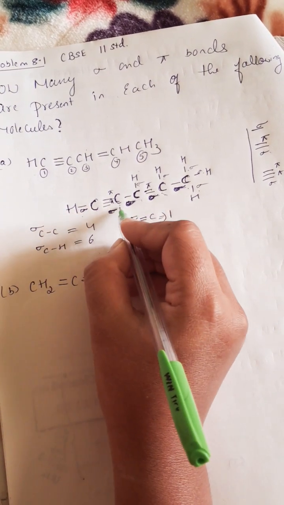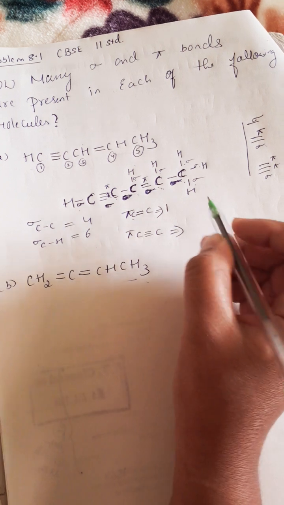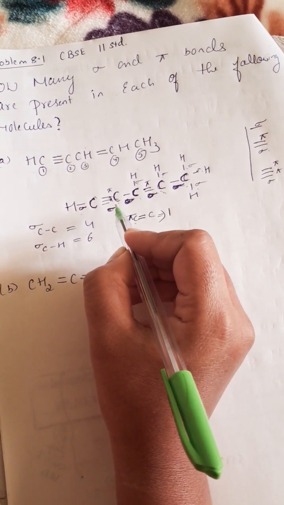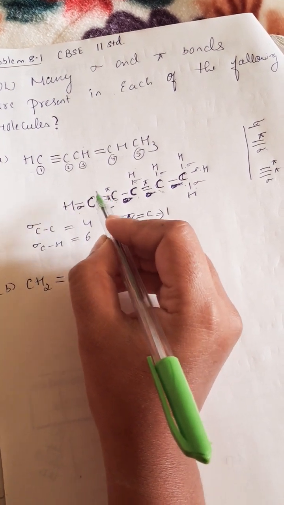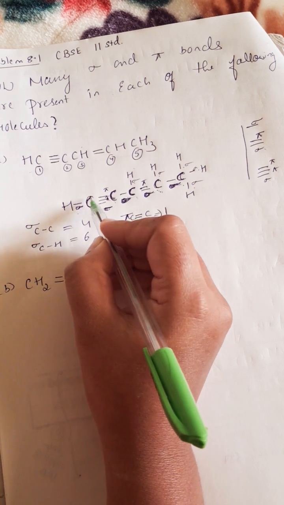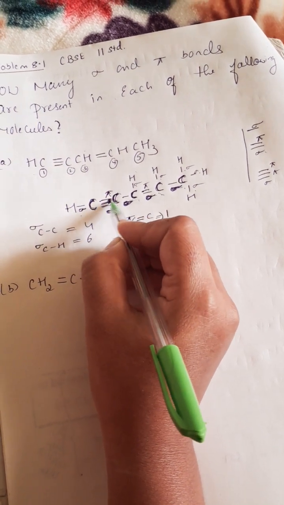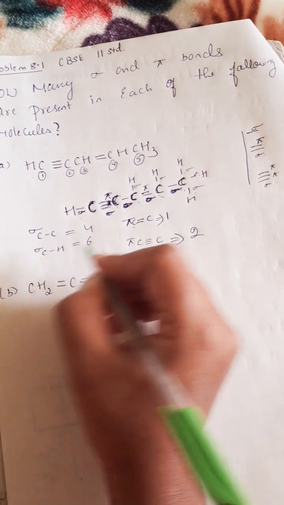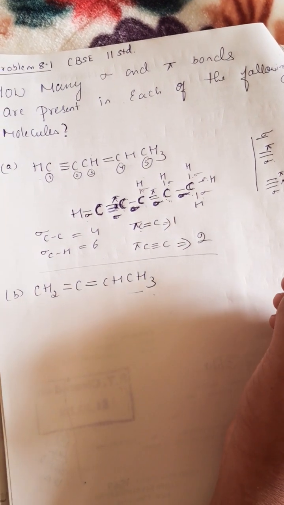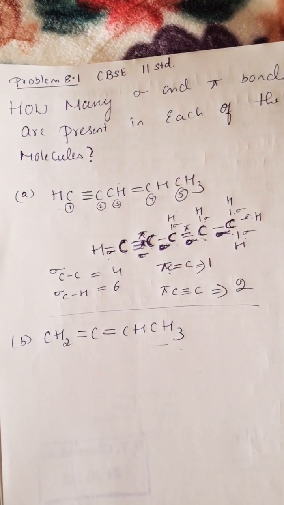If you go with the triple bond count, how many is there? Here, if you see the triple bond count, I have one carbon-carbon triple bond. So how many pi bonds are there? There are two pi bonds. So this is how you're supposed to answer this question. Thank you.